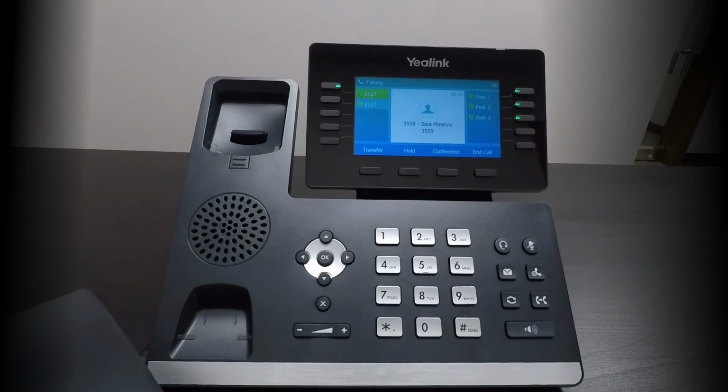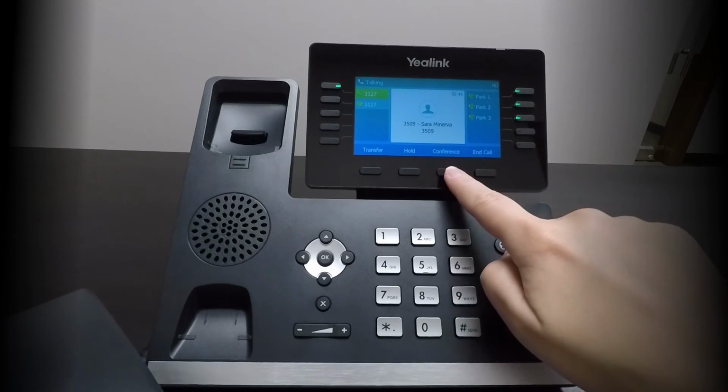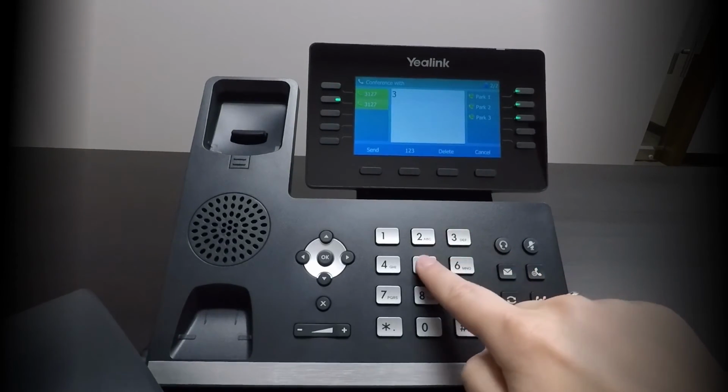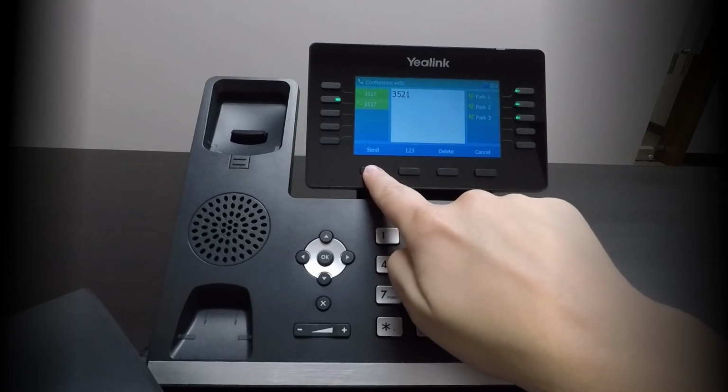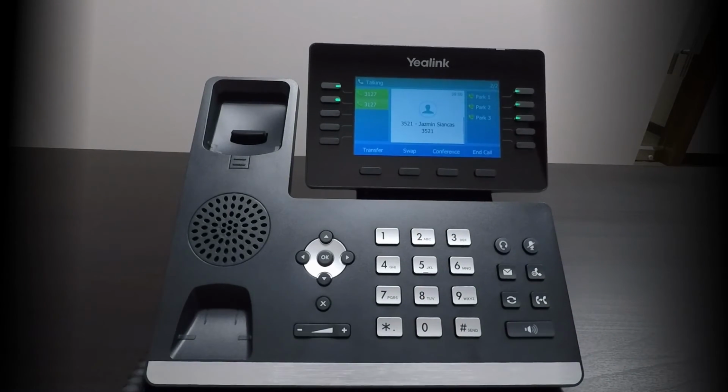Creating a conference with this system is like the transferring process. Press the conference soft key, search for a contact or dial a number, press the send soft key, and once the new party has answered, press conference again to bridge the calls together.